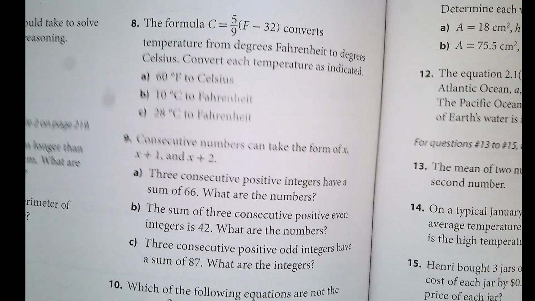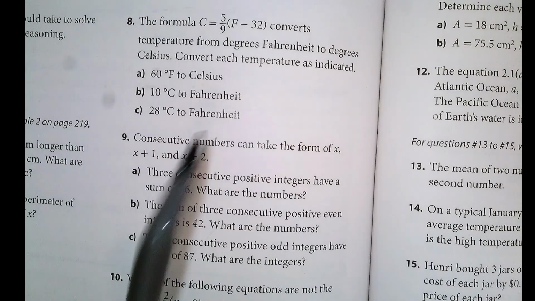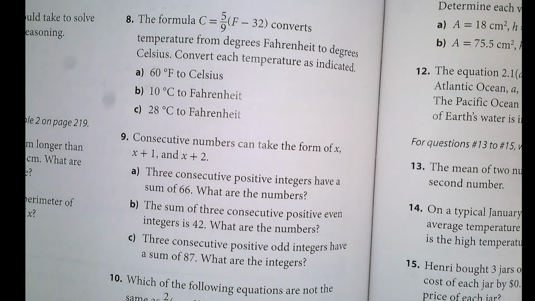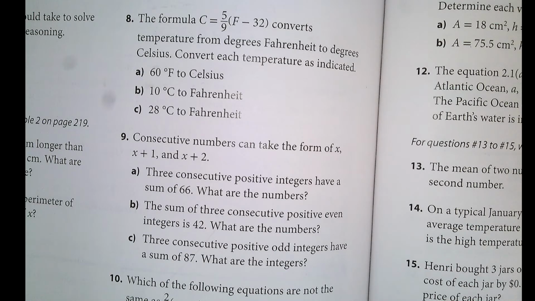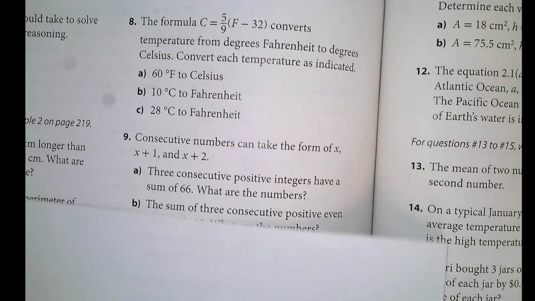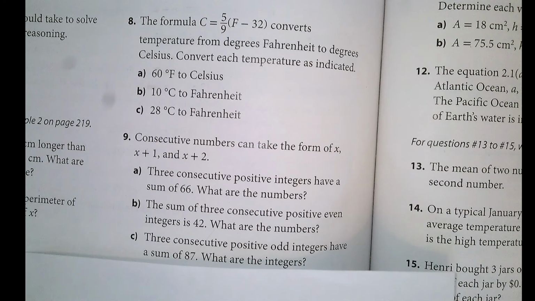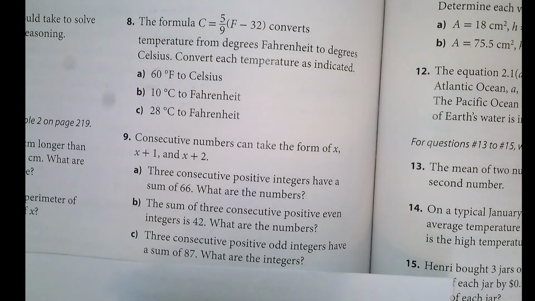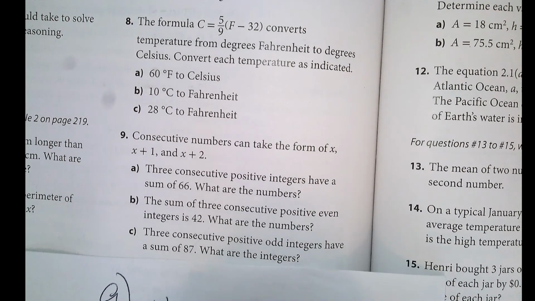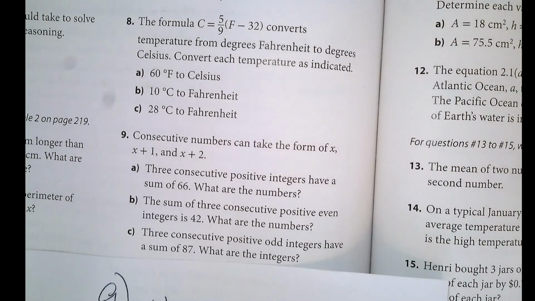For question number 9, consecutive numbers are examples like 11, 12, and 13.